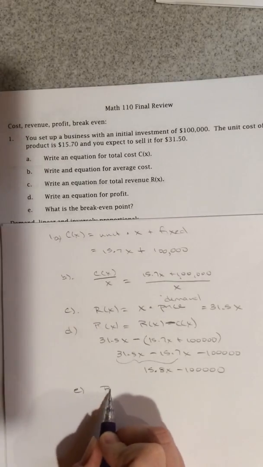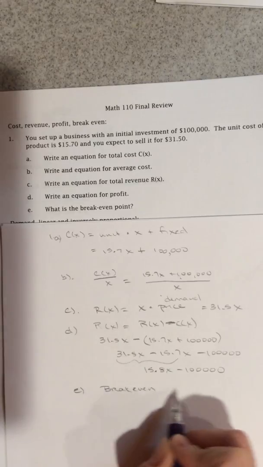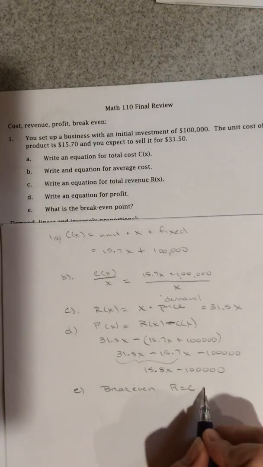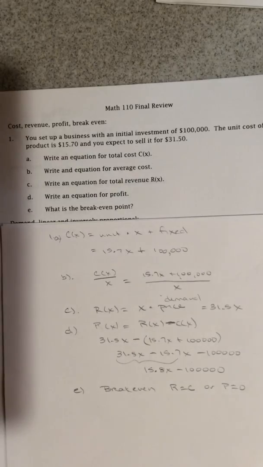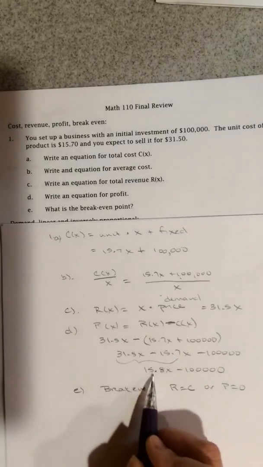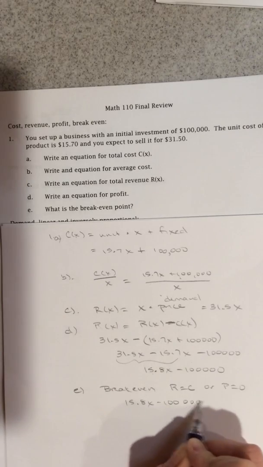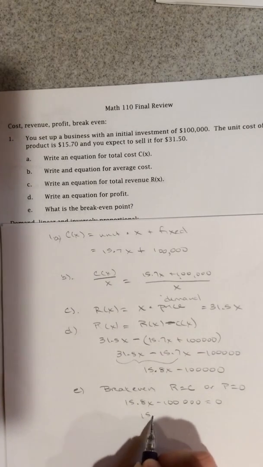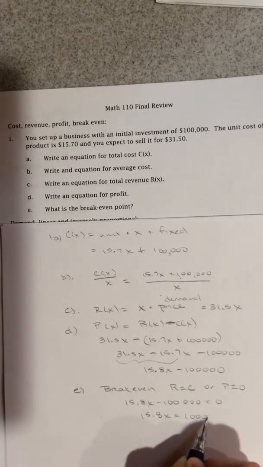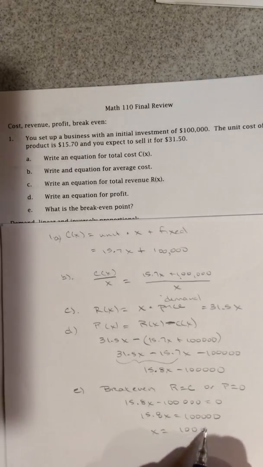And then finally, break even, that occurs when either revenue equals cost, or that also means profit is zero. Because when you pull in as much money as it took to go into business, that's when you have no profit. Then hopefully, as you continue to sell units, you will create a profit. But since I have my profit function already, the easiest way to do that is to set that equal to 0. And that would mean I want 15.8x to equal 100,000. And that would mean I want x to be 100,000 divided by 15.8.